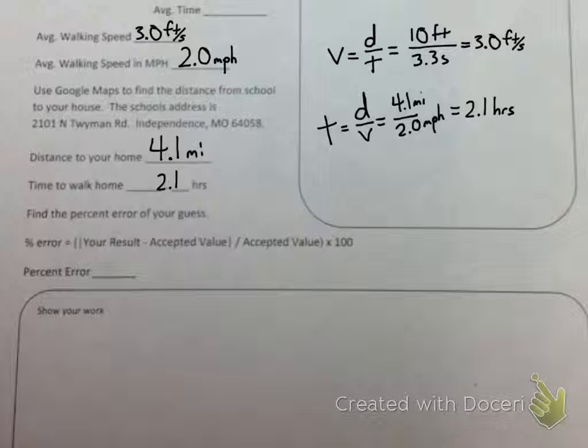The only thing left that we're going to do, just to practice, because it's good scientific practice here, is finding percent error, which you'll often do when you do a lab of some sort. So percent error is your result minus the accepted value divided by the accepted value. So in this case, our result happens to be our guess. We're comparing our guess to what we actually calculated. So let's write it in here.